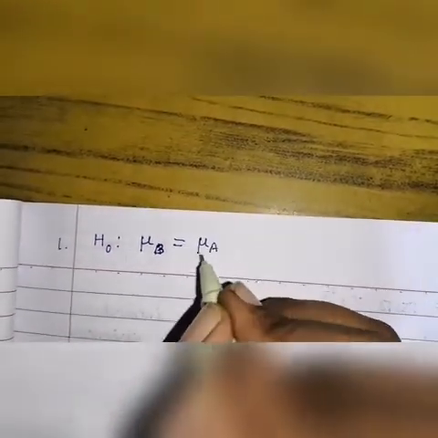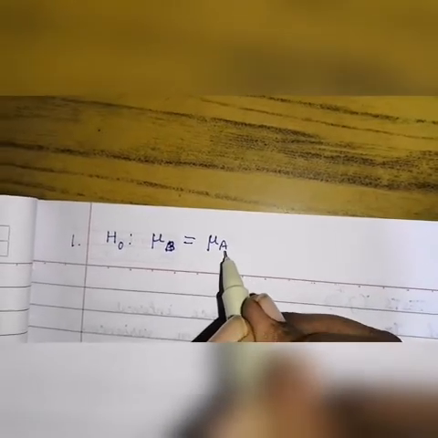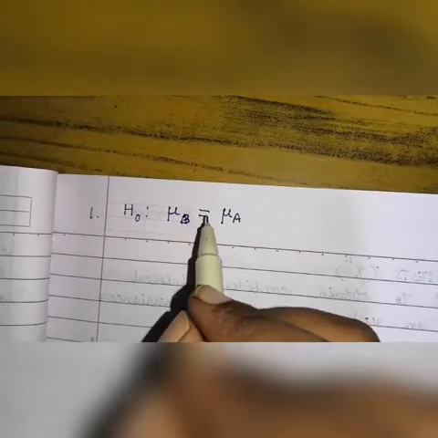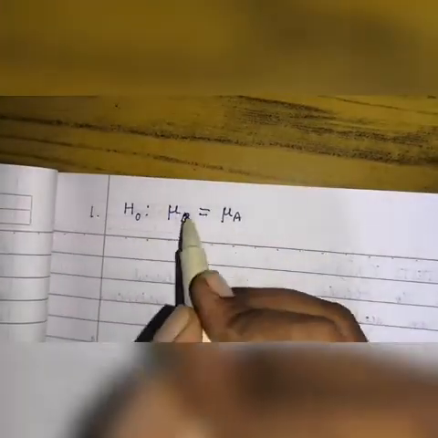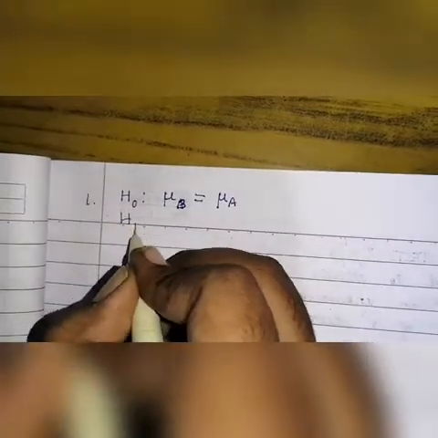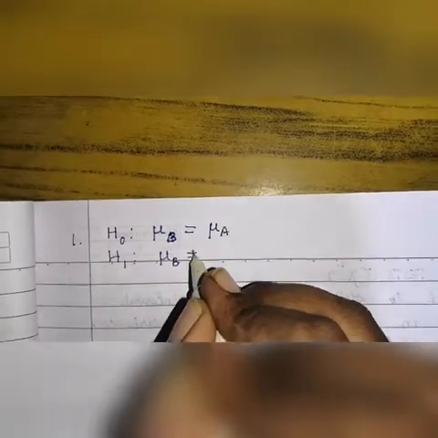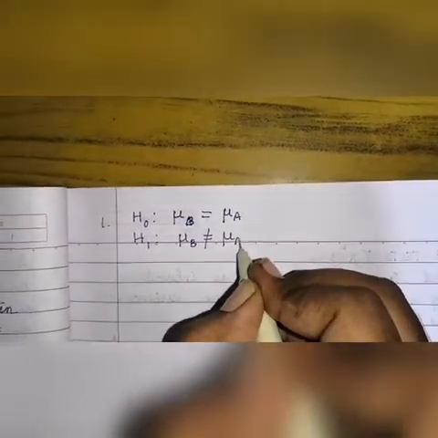So the mean values before training program are equal to mean values after training program. What we are conveying in this null hypothesis is that there is no significant difference between the mean values of the complaints before the training and after the training. And H1 will be the contradiction to this. So the mean values before training are not equal to mean values after training.